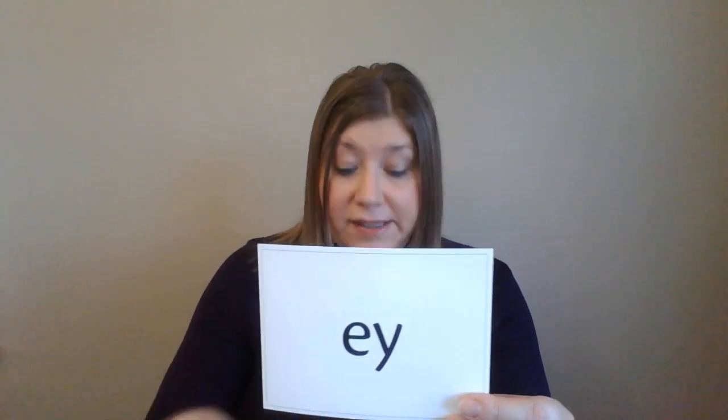A-E, that may be used at the end of English words. K, two-letter K, used only after a single short vowel. Ow, O, that may be used at the end of English words.